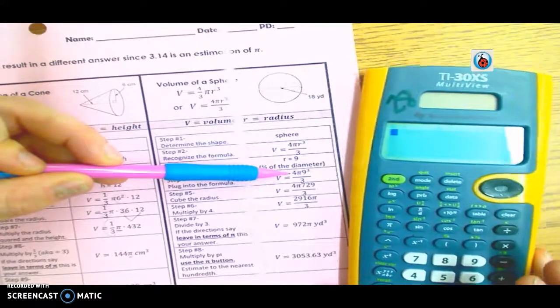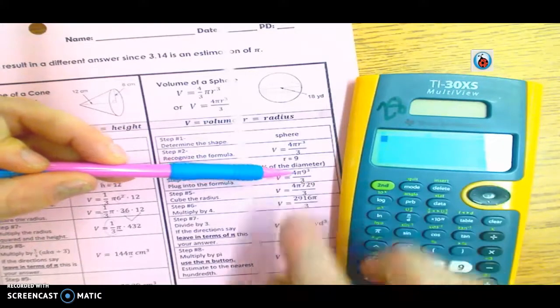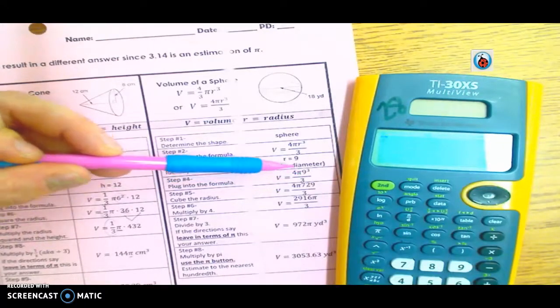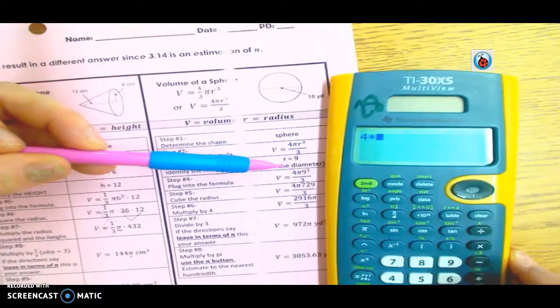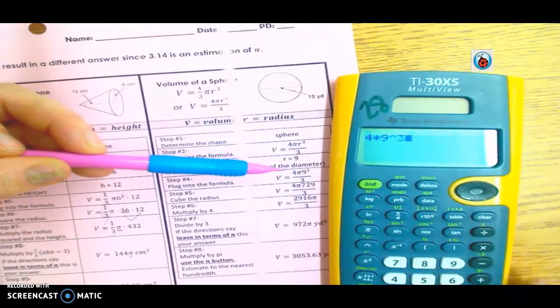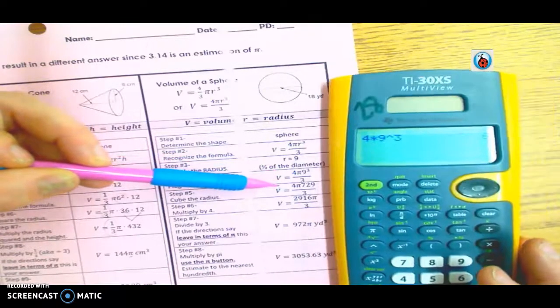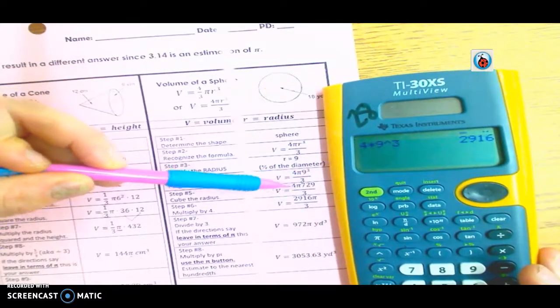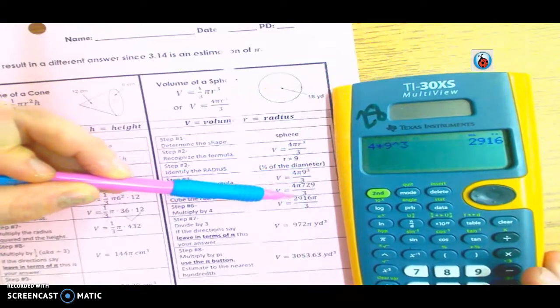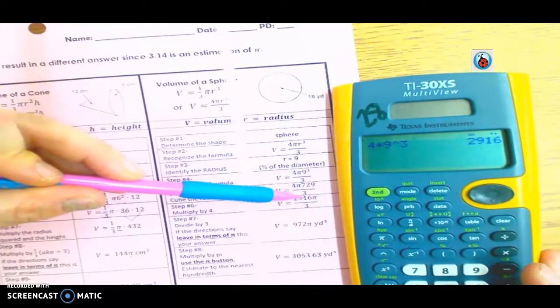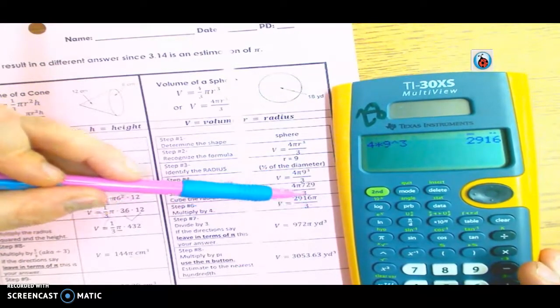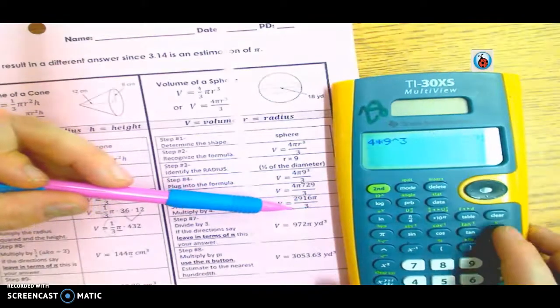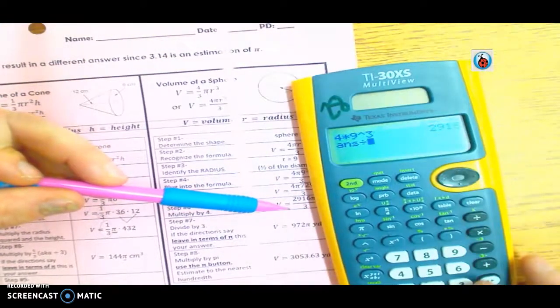All right, so again, here's what I would do if I was entering this in the calculator. I would ignore the pi for now, and I would do 4 times 9, caret 3, okay? And then I'm going to go ahead and hit enter, again, because I like to show my steps in case I make an error. So there's that right there, okay? So 2,916 pi divided by 3. Again, do not touch the pi button until you are all done. So then we're going to go ahead and hit divide by 3.